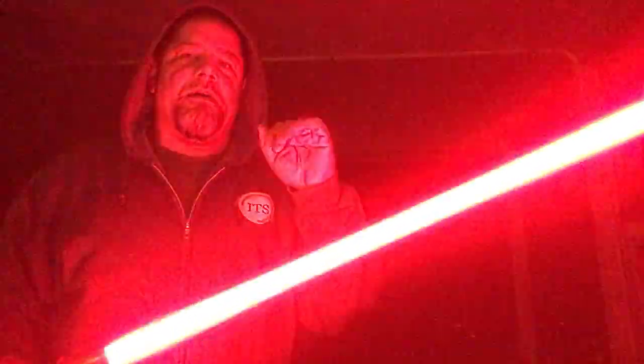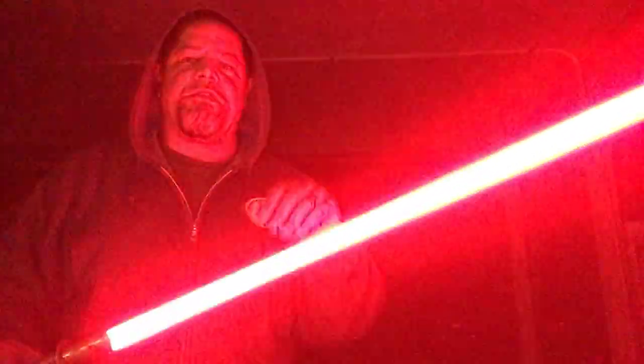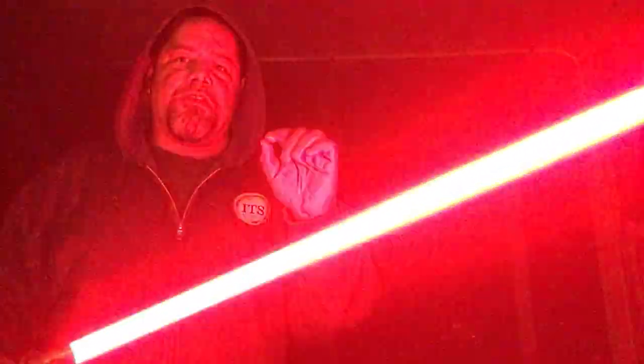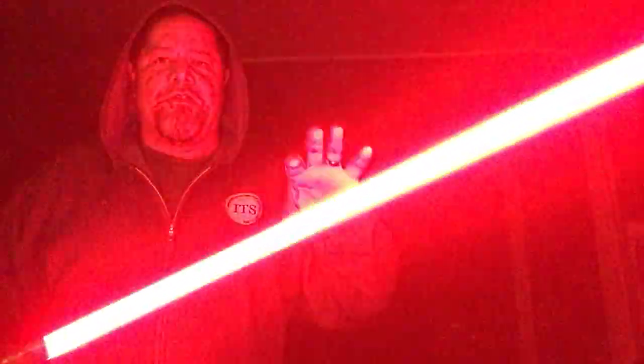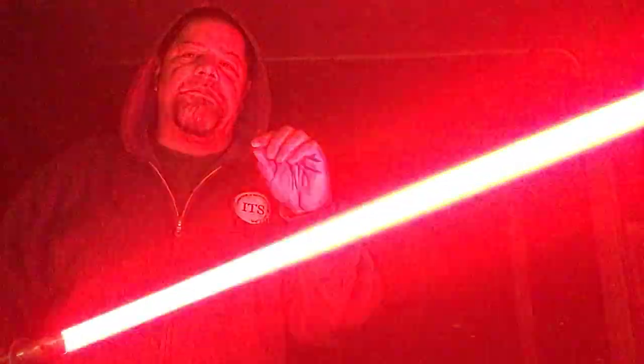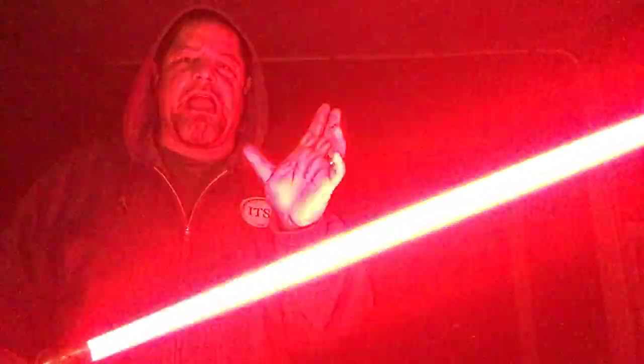Now, I really like that glitchy ignition. It works really well on some fonts, or I should say on some blade styles. What I would say is that if you want to use it, especially on a font that's really sinister, like this one, make sure you're using it for a preon that has enough time on the preon file to where you really get that flicker and then shut off before the blade turns on.